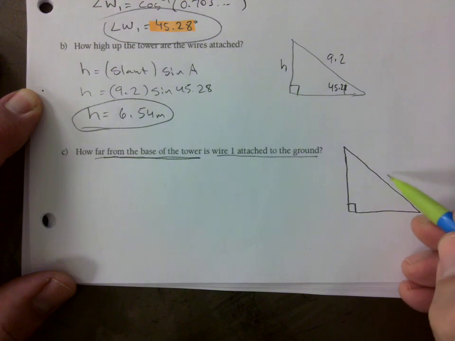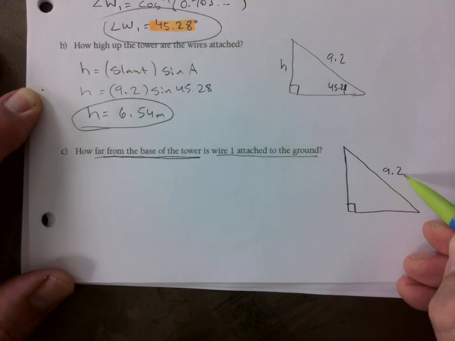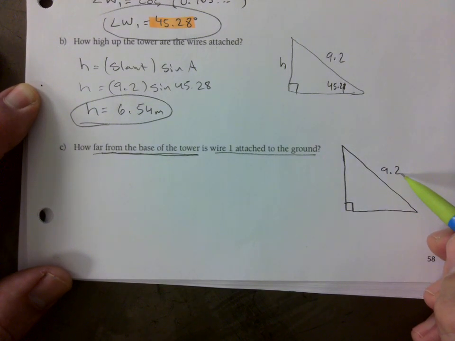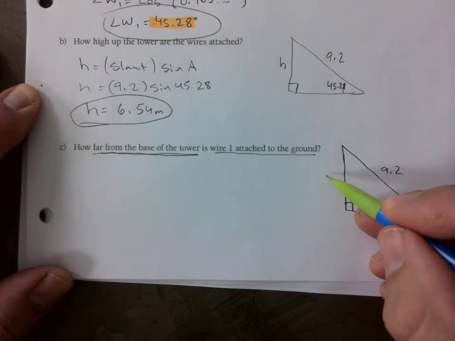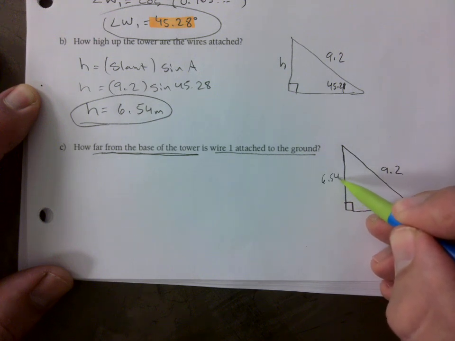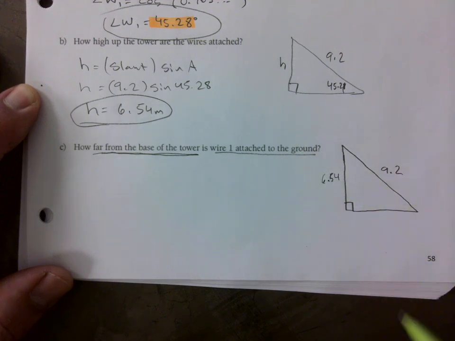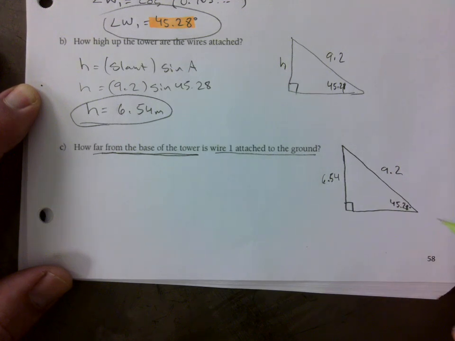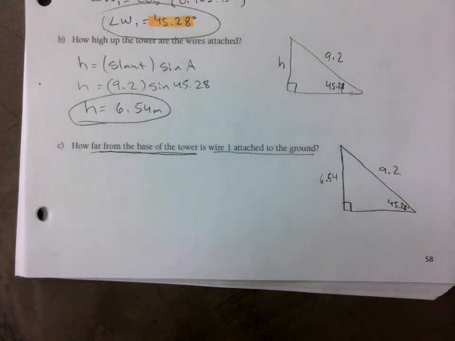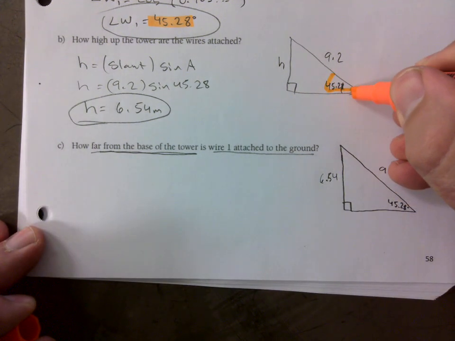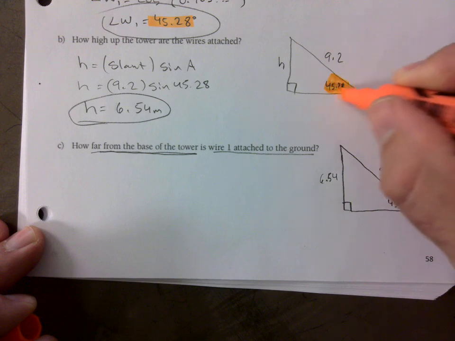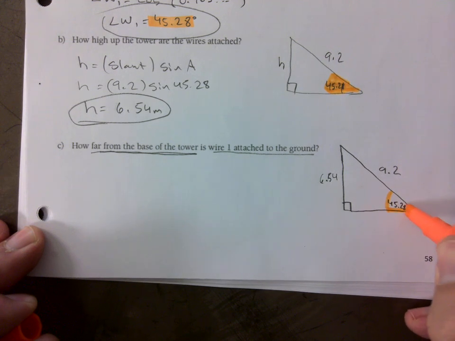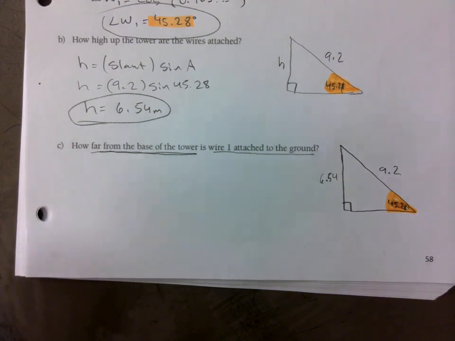This is a 90. This is 9.2. Okay. We know this one here. This is 6.54. And we know this angle at this corner, that's 45.28. Right, this is the orange one that we solved right at the beginning. So if you want to highlight that, it's the same one.